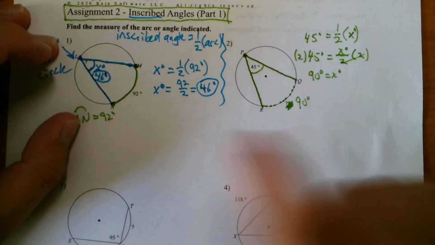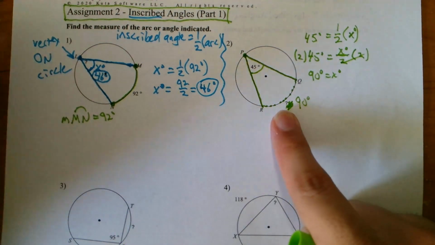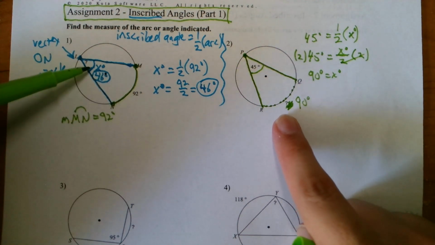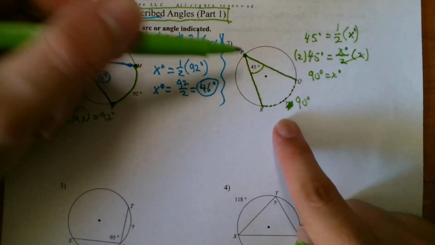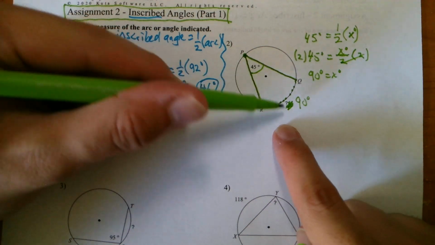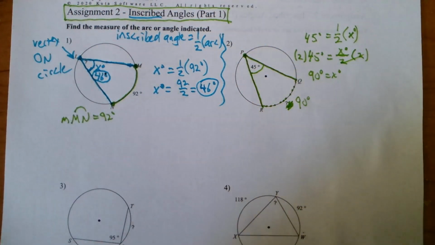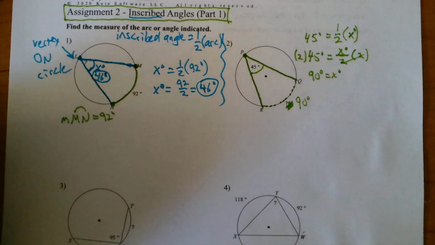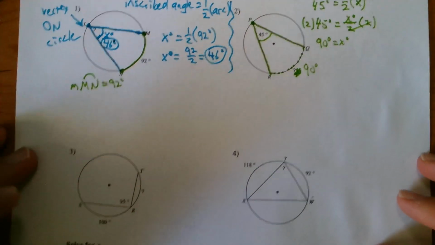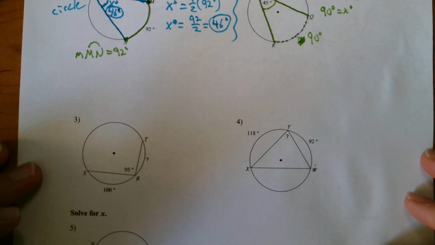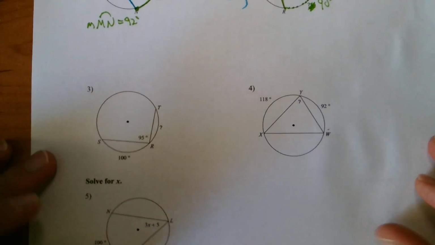Okay. So this is inscribed angles at its most basic. All you have to do is either take an arc, divide by 2 to find an inscribed angle, or if you know an inscribed angle, that can help you find an arc if you multiply by 2. One or the other. Okay. Moving on, the next couple of examples will be examples of multi-step problems using inscribed angles.